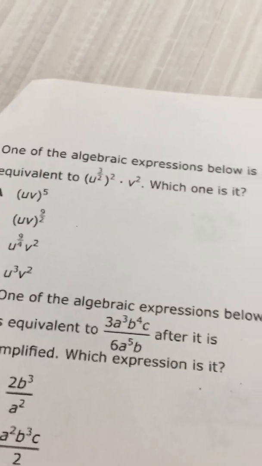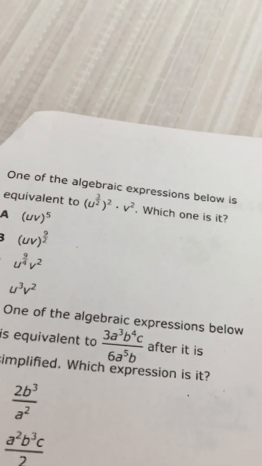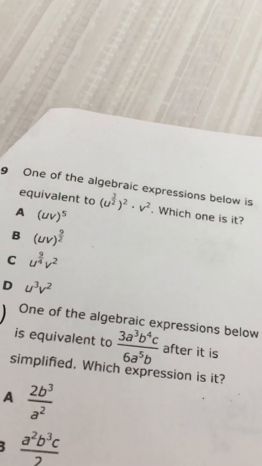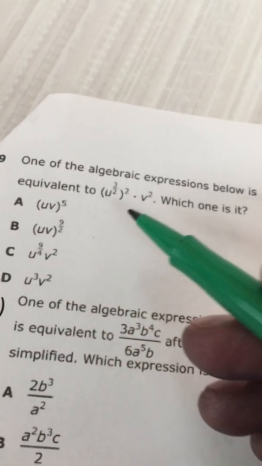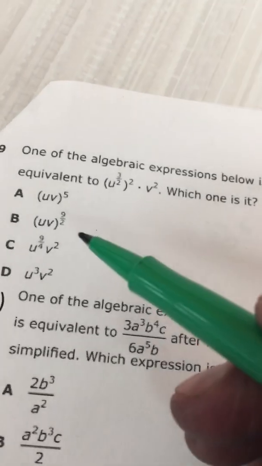There we go. Flip it over and put that back over here. Okay, so one of the algebraic expressions below is equivalent to this one. So which one is it? They just want to know if you simplify this. Now, there are no coefficients for me to do anything with, and there's no coefficients in the answer. They're all just 1, so that's not going to do me any good.